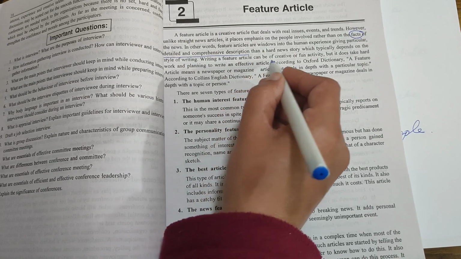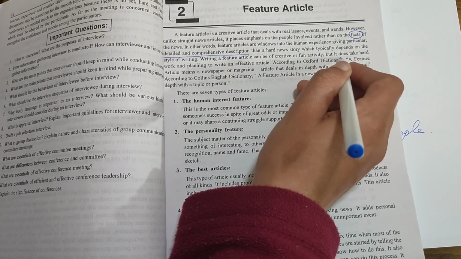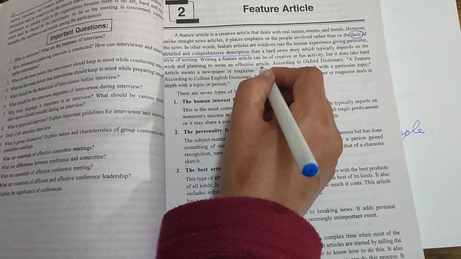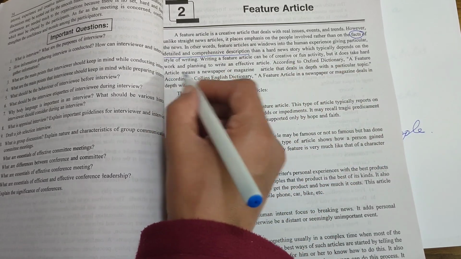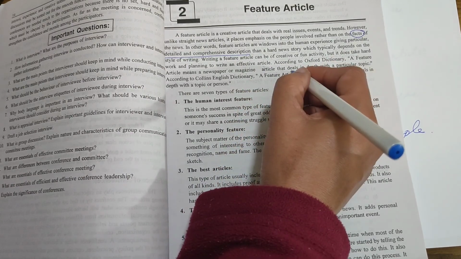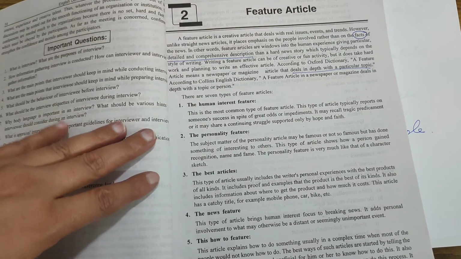Writing a feature article can be a creative or fun activity, but it does take hard work and planning to write an effective article. According to Oxford Dictionary, a feature article means a newspaper or magazine article that deals in depth with a particular topic. ये मैंने आपको बता दिया.